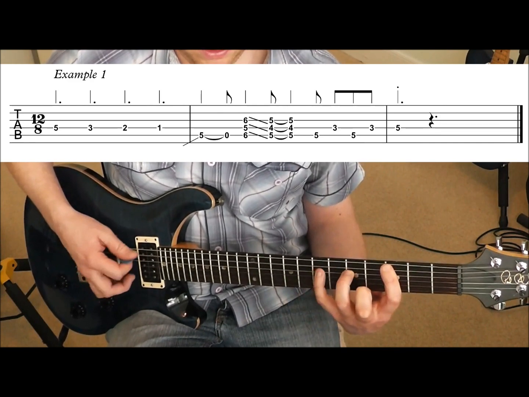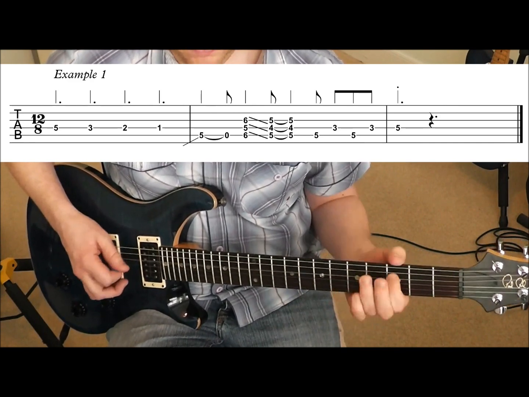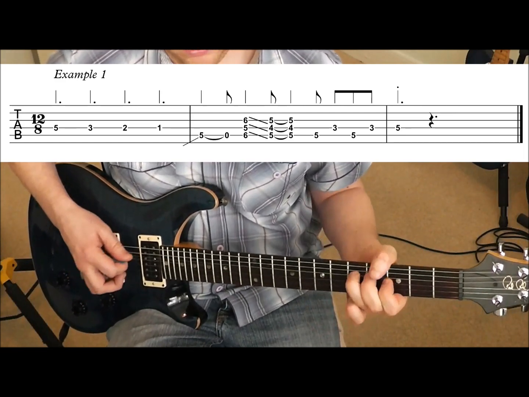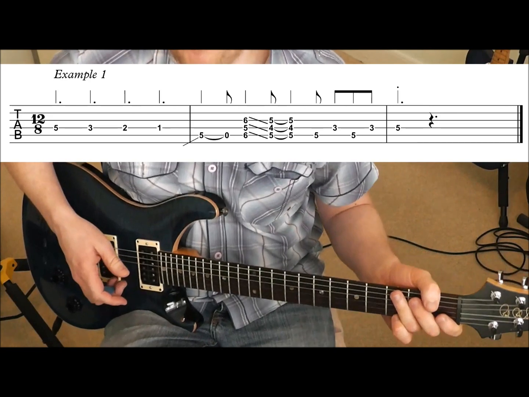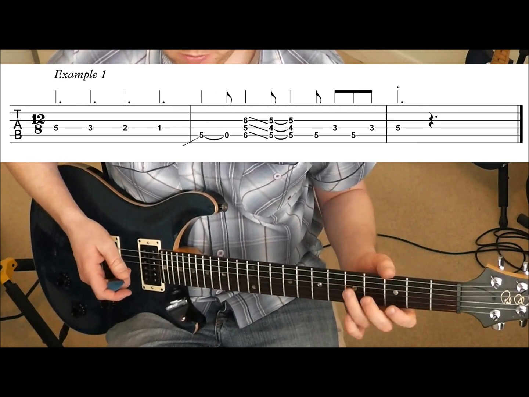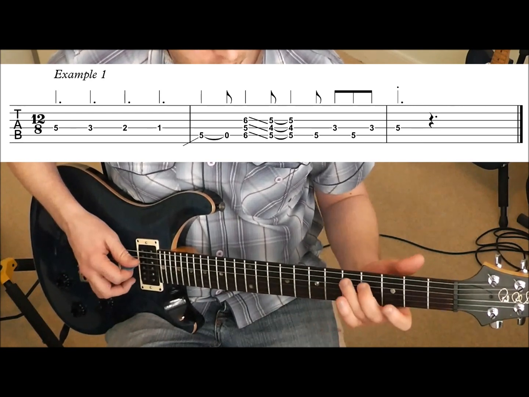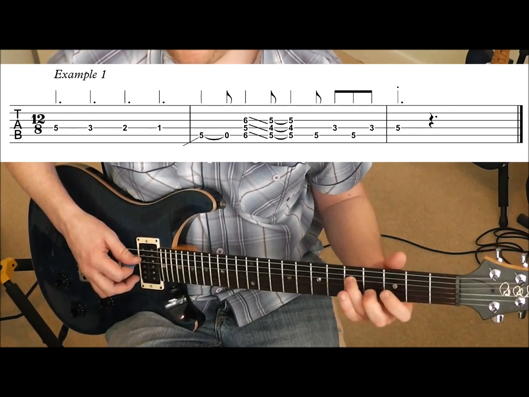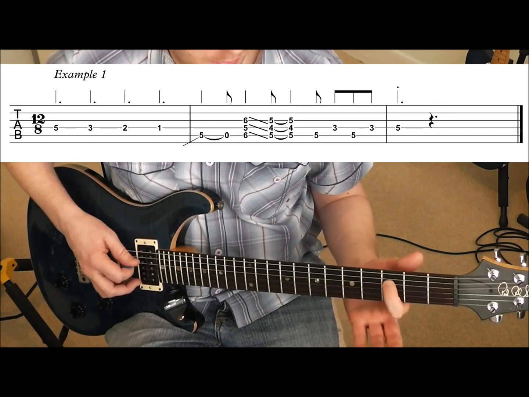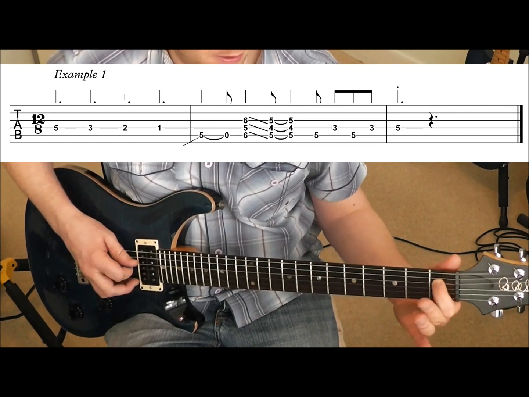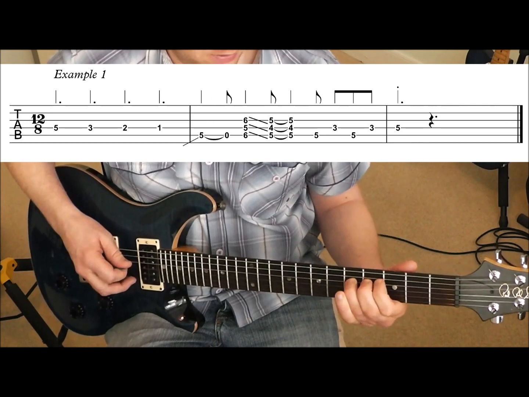C, so that's where the turnaround will fit in. Okay, so let's have a closer look at that example 1. So we start off on the 5th fret of the 4th string, probably with the 3rd finger, and then work down to the 3rd fret, then move down to the 2nd fret, and then 1st fret like that.